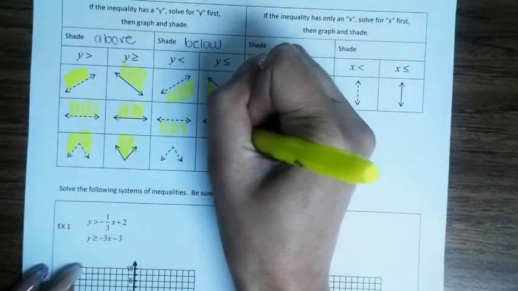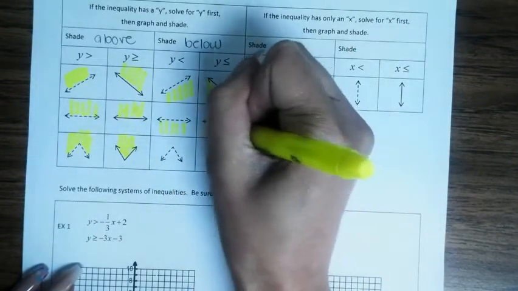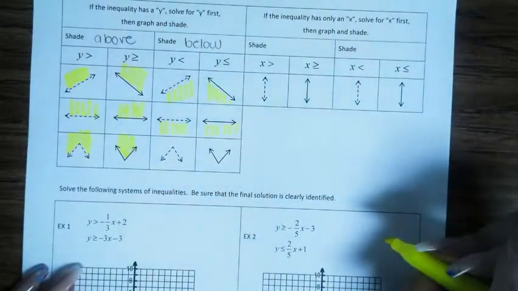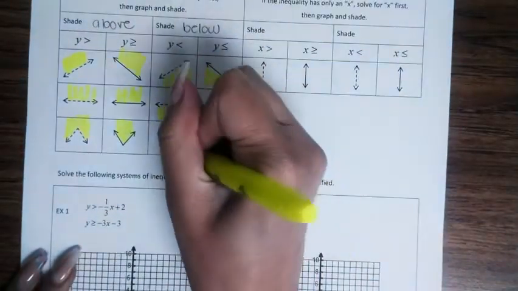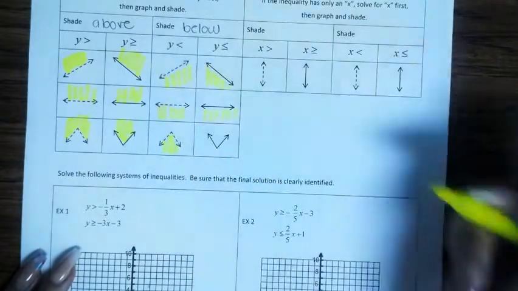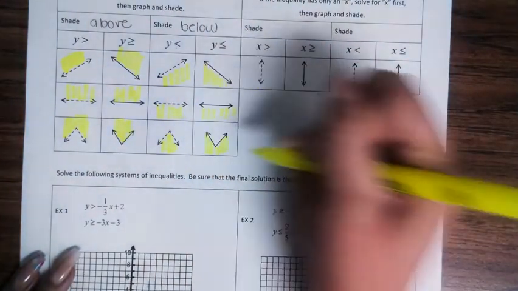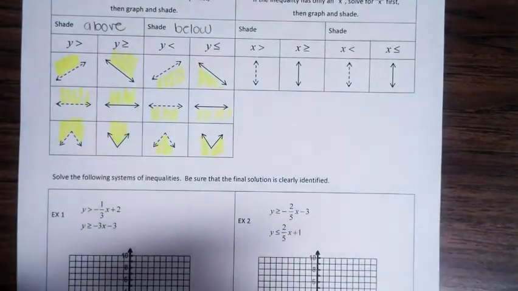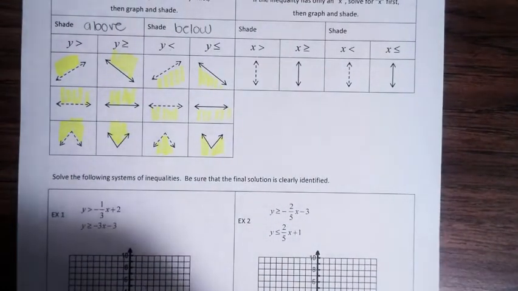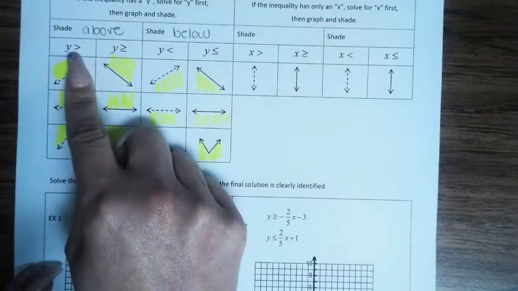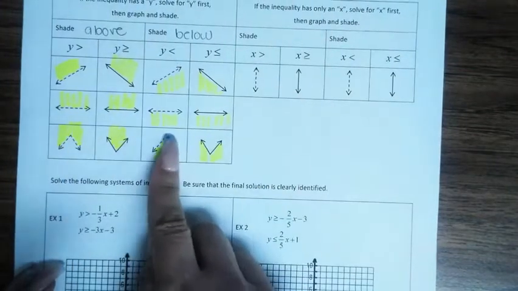Going to this example, below is the part that you want. If you have a situation like this, this is the part that you want. Like this is the part that I want. So hopefully it's pretty clear now: greater than, above; less than, below.